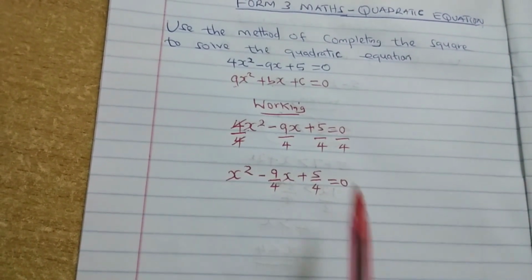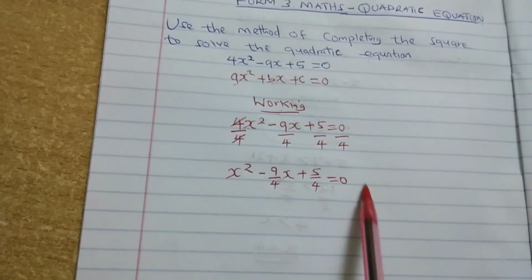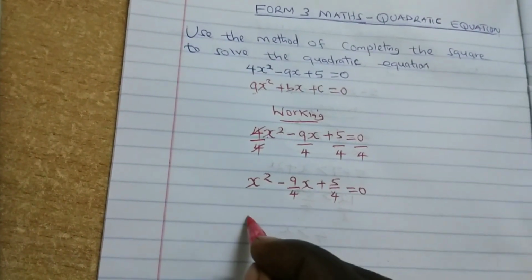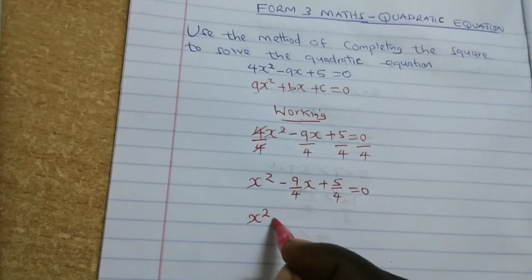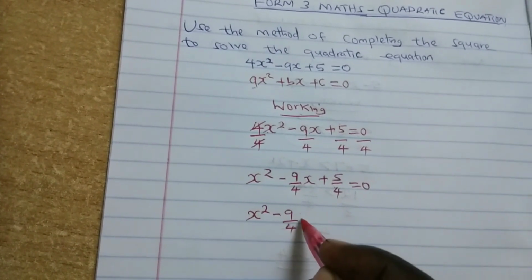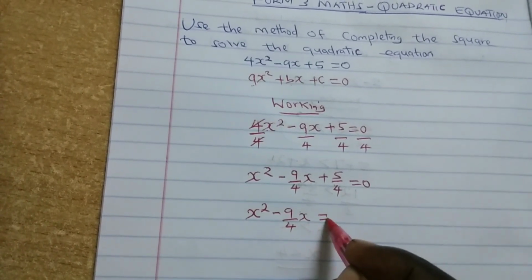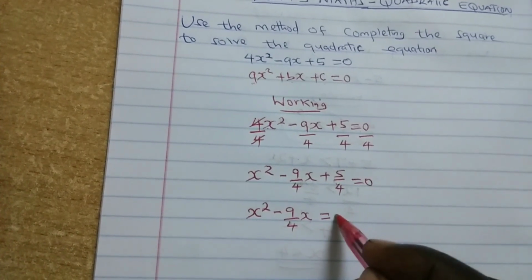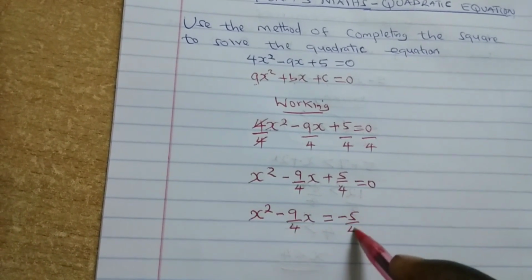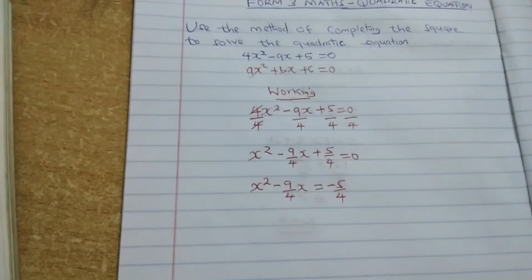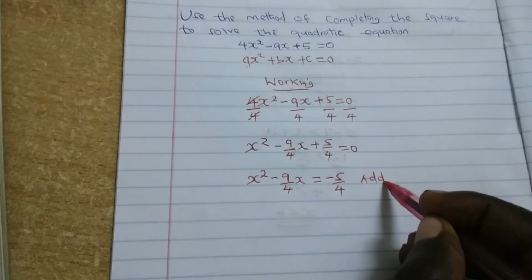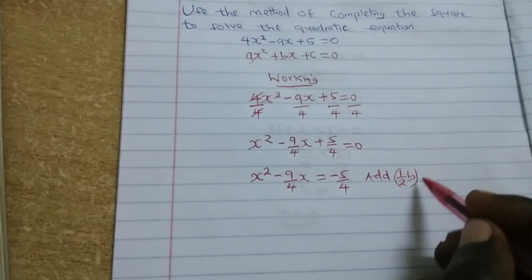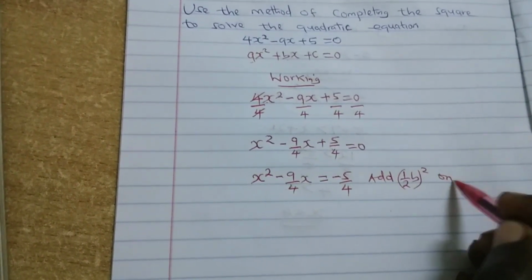From here now, we move the value of c to the other side. So if we move c to the other side, that is our step number 2, we are going to have our x squared minus 9 over 4x, and if we move this to the other side, since it's positive, it is going to be negative 5 over 4. From there now, we add half b squared on both sides.